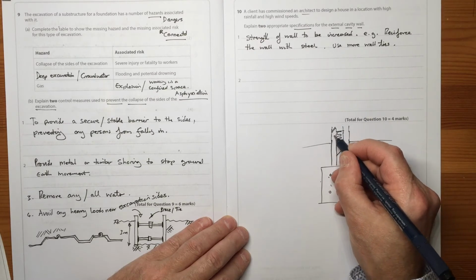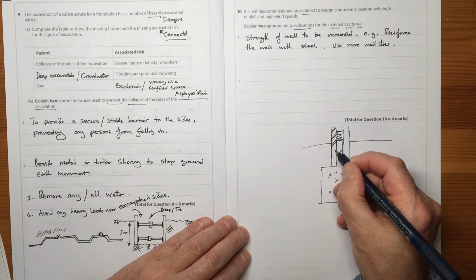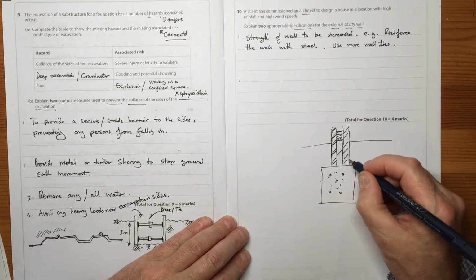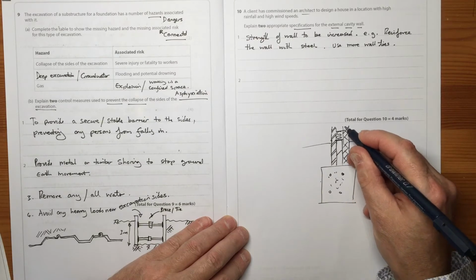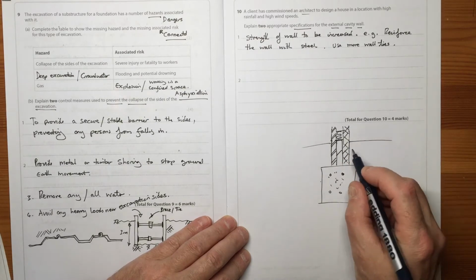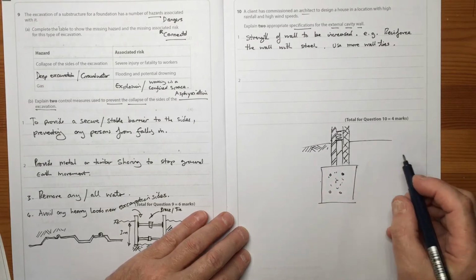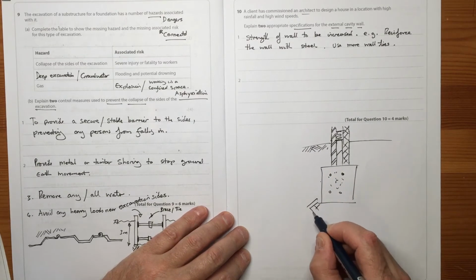This is your brickwork. This is your block. This is your outside. Okay, this is all obviously under the ground now.